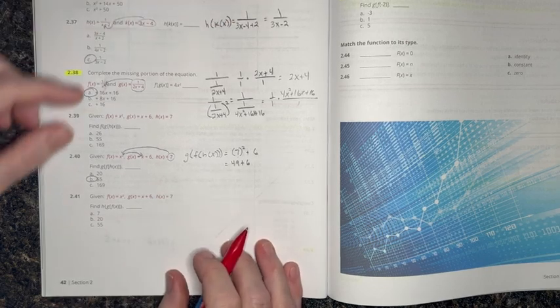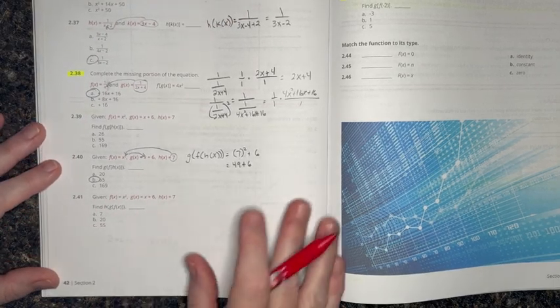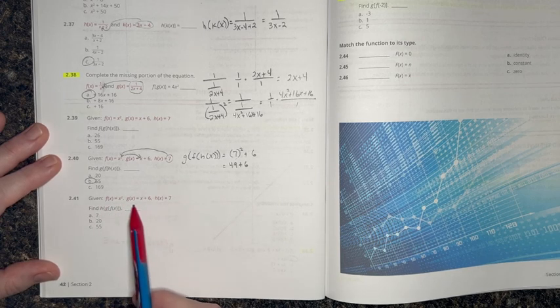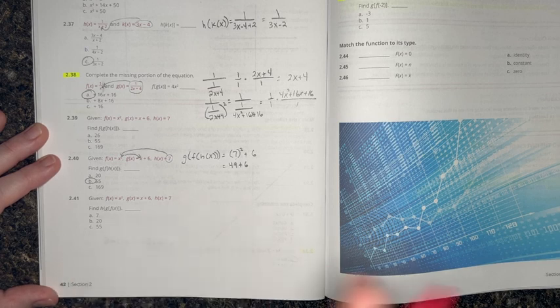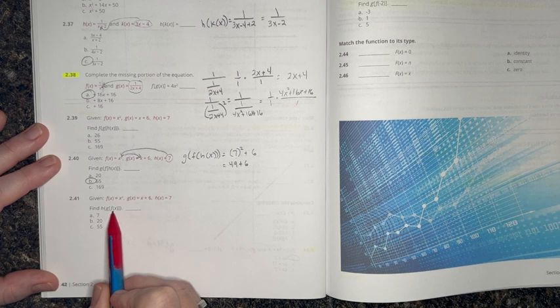So that's how you do more than 2, multiple. Let's do one more of these triple ones. f of x equals x squared. g of x is x plus 6. h of x is 7, so the same, except we're going in a different order. So they want h of g of f of x.